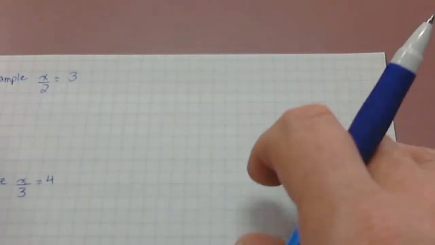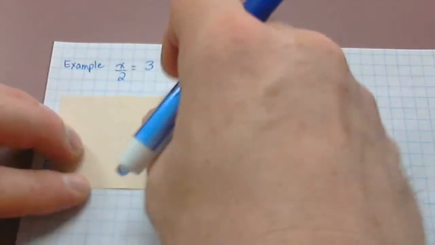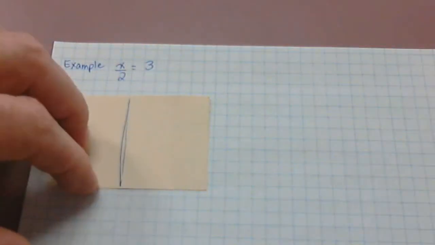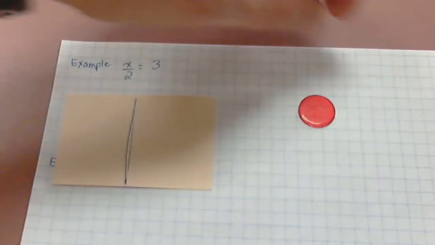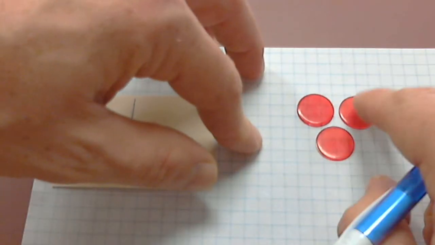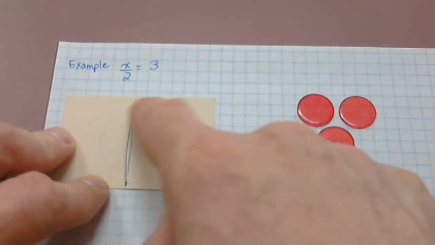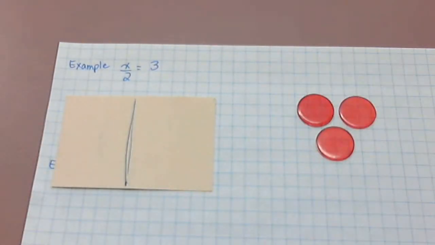Now, these ones are a little bit different. I have x over 2 equals 3. So I have this variable, and it's divided by 2, and after that division it equals 3. Now I want to get this from being sliced in half to being a whole group.